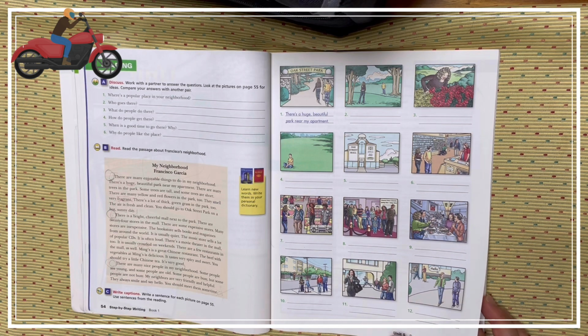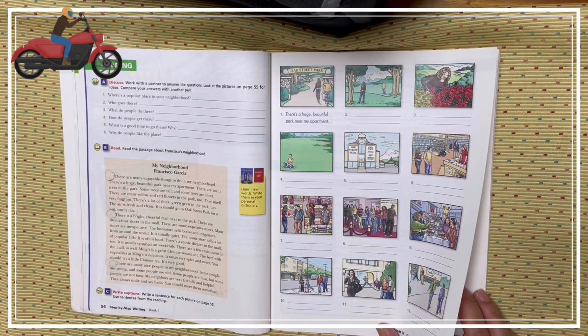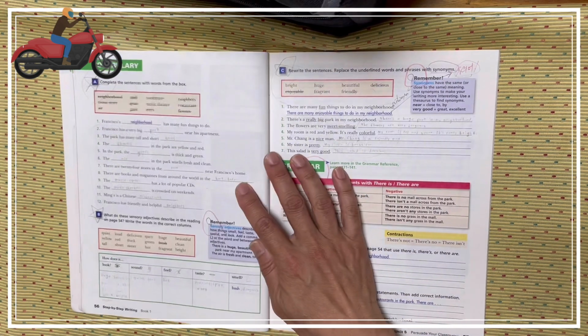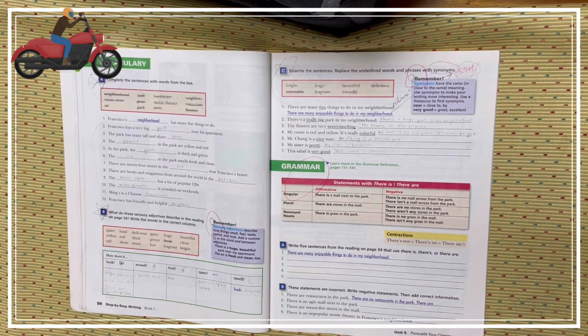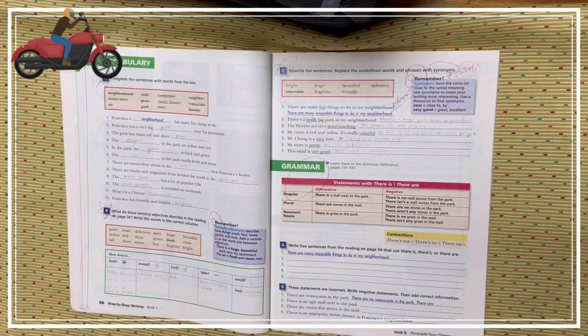Section C, write captions. Write a sentence for each picture on page 55. Use sentences from the reading. Page 56, vocabulary. Complete the sentences with words from the box. Section B, what do these sensory adjectives describe in the reading on page 54? Write the words in the correct column.